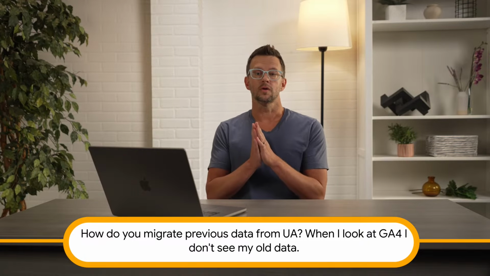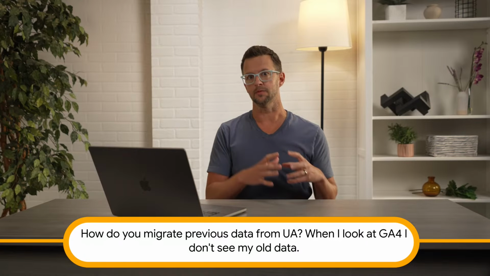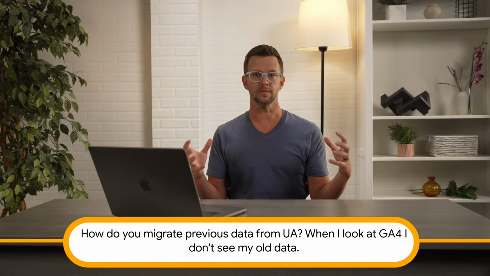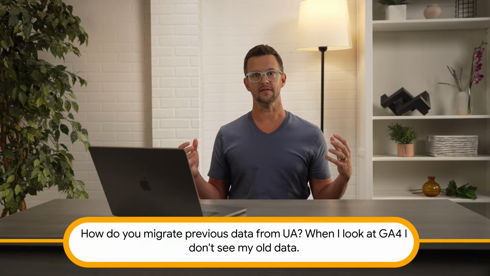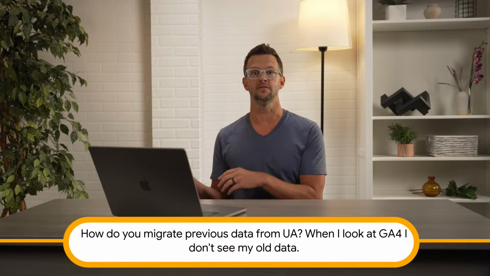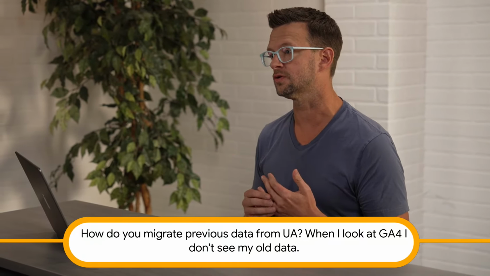All right, so GA4 is a completely new platform. It's not just an upgraded version of GA3. And what happened was there's a discrepancy between the two data models that we have, and we're not able to migrate data directly from UA to GA4. But there are a few things that you can do to preserve your historical data.